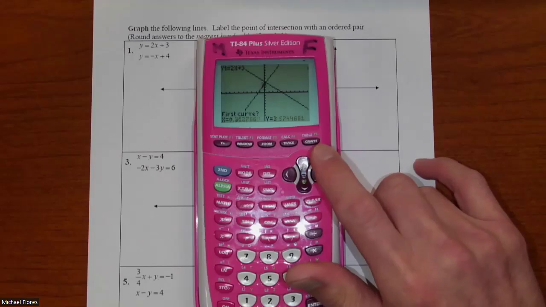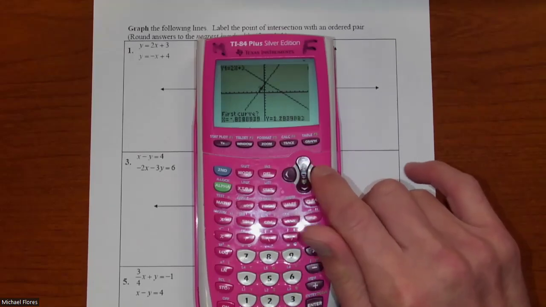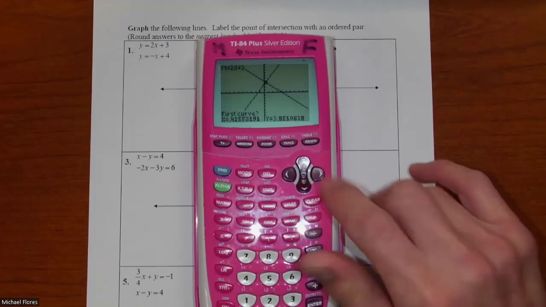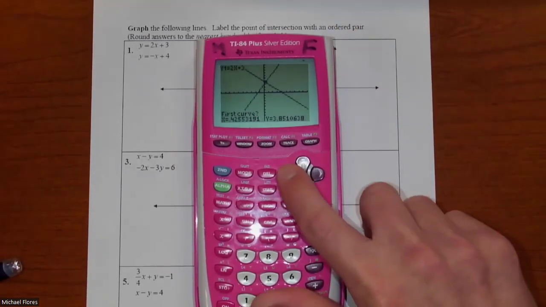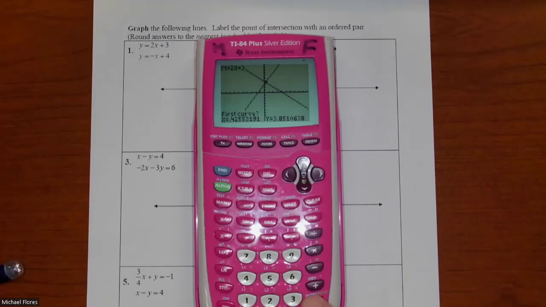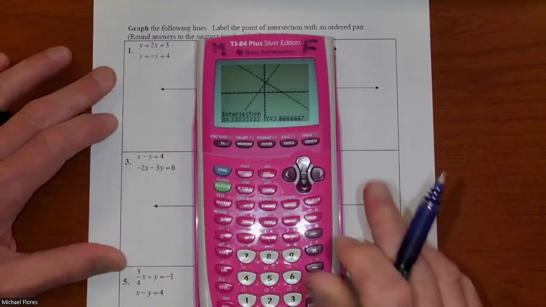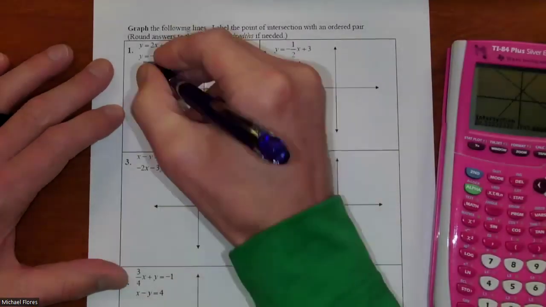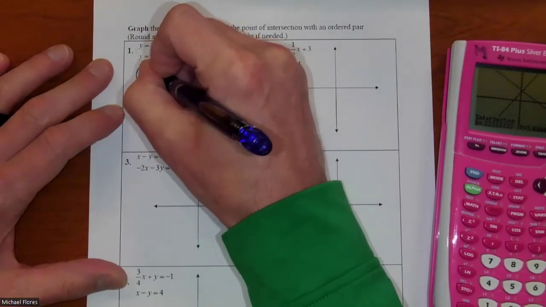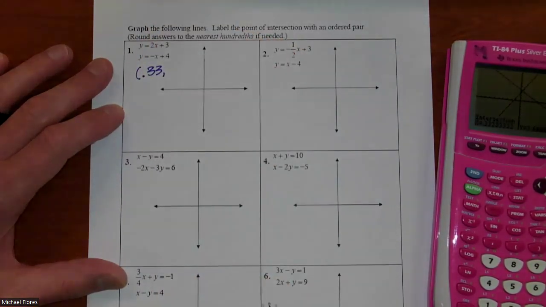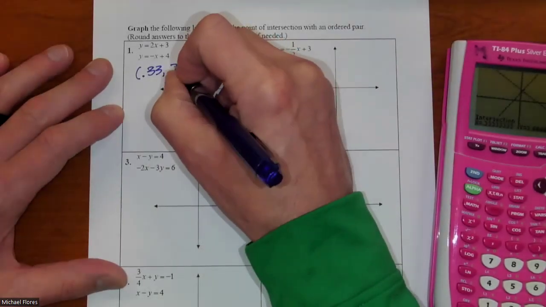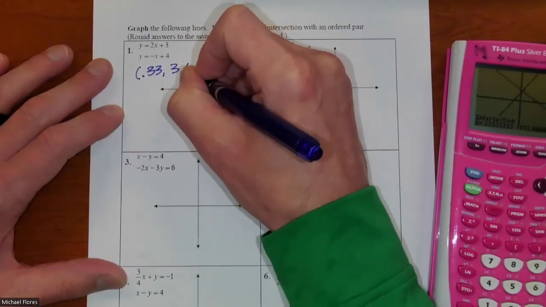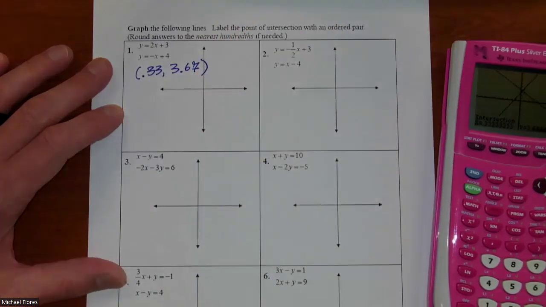Okay. Here's what you want to do. You want to take that spider and get as close to that point of intersection as you possibly can. It looks like right about there. That's about as close as I can get. And then just hit enter once, enter twice, enter three times. That's where they meet. I think it tells us to round to the nearest 100th if needed. So let's round that to 0.33, 3.67. That's how you do them.